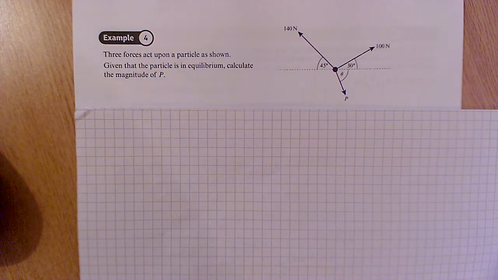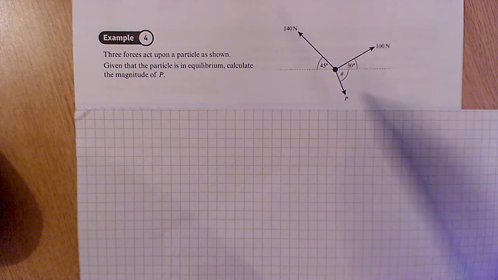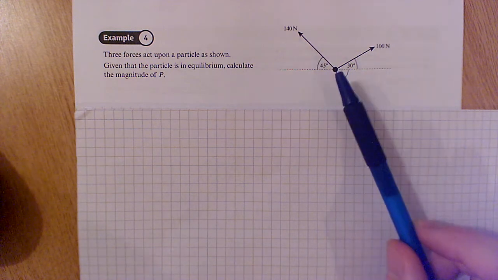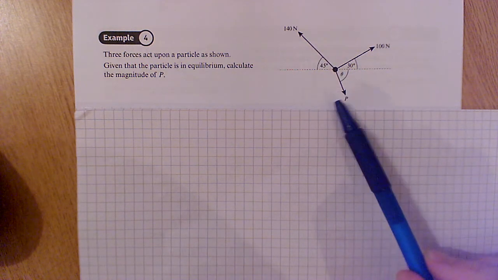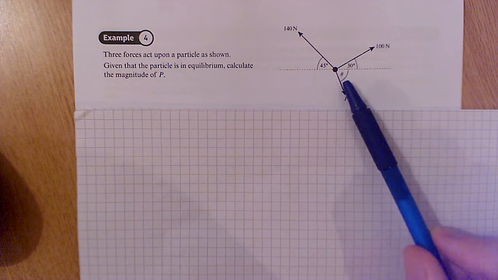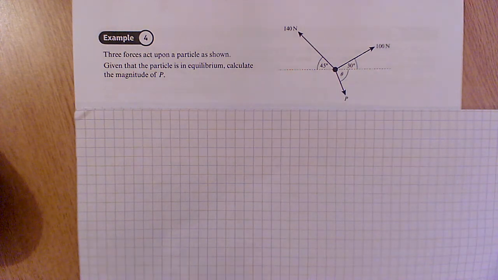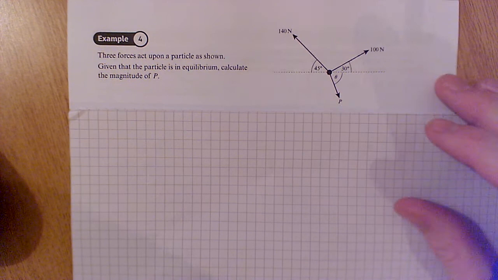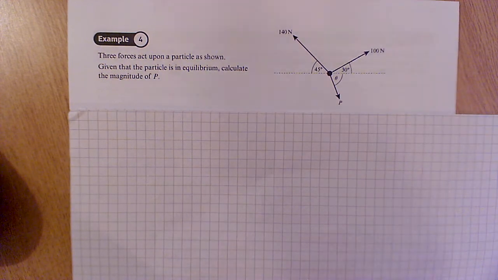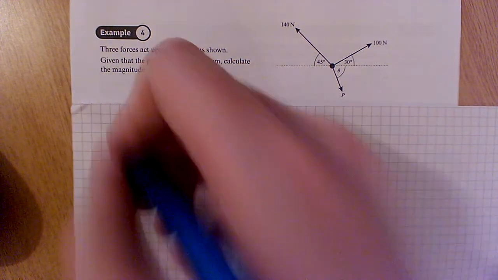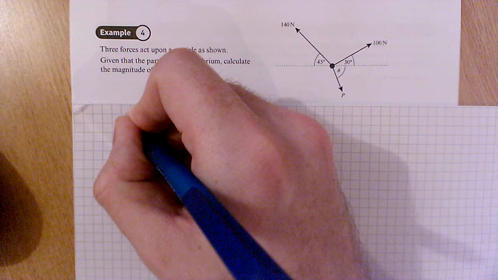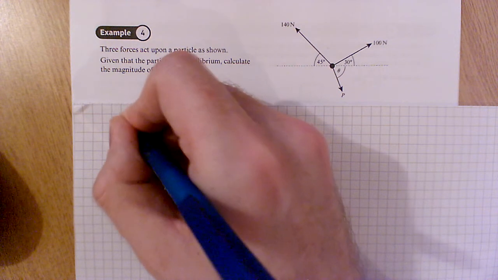So, the final example, example 4 from this section, we've got a similar setup. We've got three forces acting on a particle, all at different angles, and crucially this P and this theta are both unknown. So we've got two unknowns. And we're just going to go about it exactly like we've been going about all the other questions in this section. So we start off by resolving vertically.